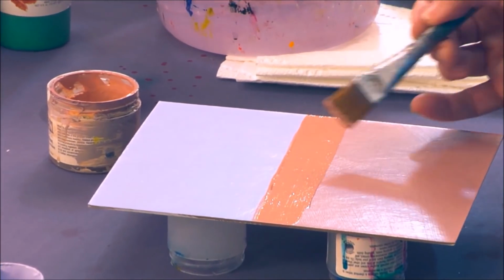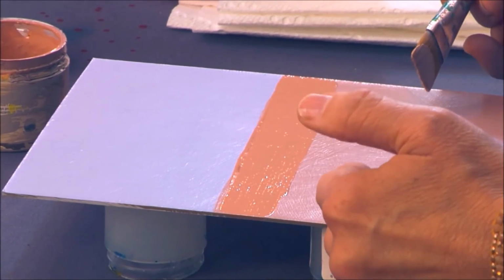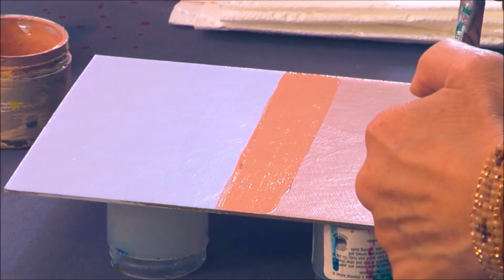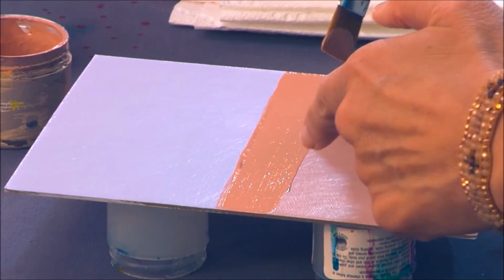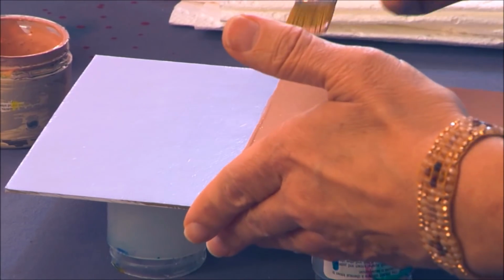Now notice there's a difference between this color and this, and that's just because this is wet and this is dry. So that's why I mixed the color in a jar and used it as the background, and now I'm using it to smooth this out. I know that it's the exact color, so I only have to put it here. If I didn't mix this exact color, I'd have to repaint the whole thing.